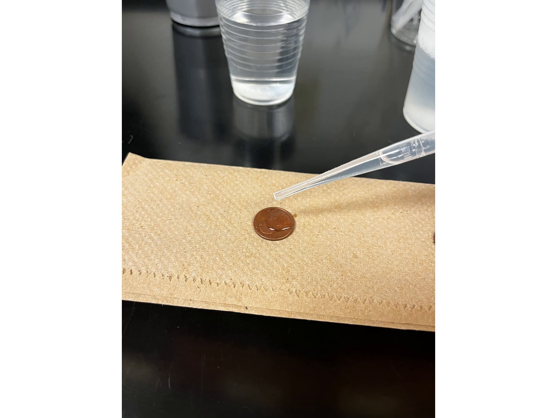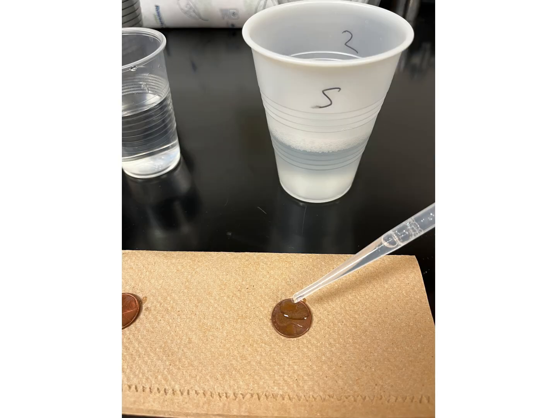Hold your pipette about this far from the penny. Make sure to be consistent and do 5 trials with tap water and 5 trials with soapy water. After you have your number of trials done, you're going to do the analyzing data and conclusion part of this. Use this template to help you.